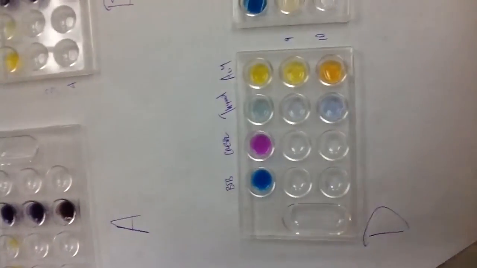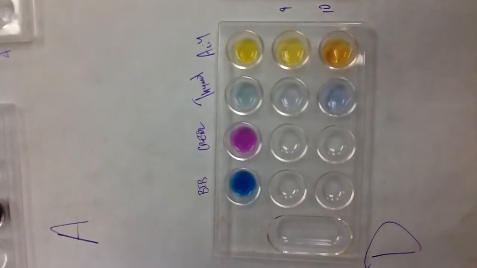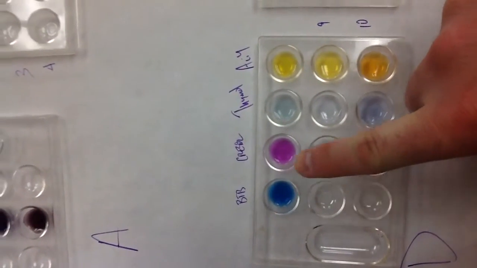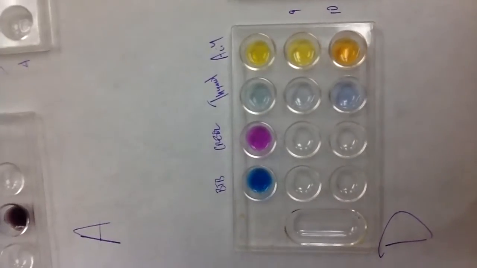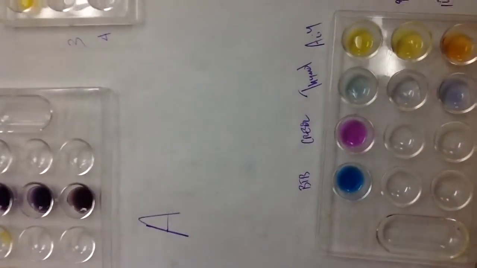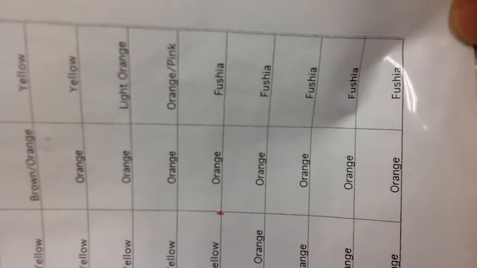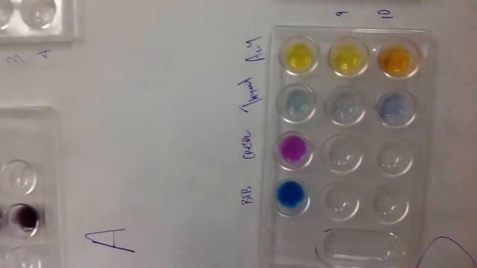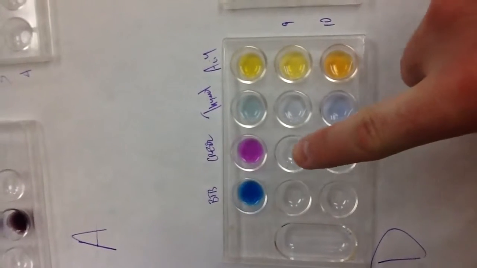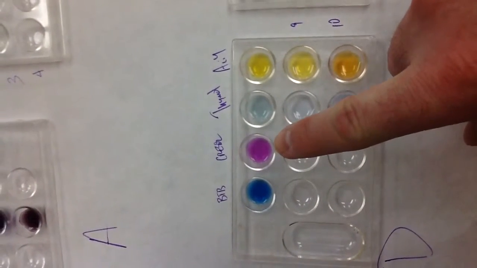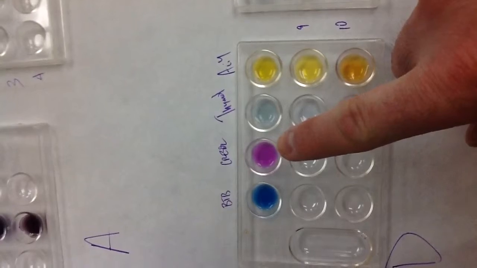Sample D was very similar. I took bromothymol blue and it turned blue. Then I went to cresol red. Cresol red has some different colors that are in the basic range. Cresol red is the far right-hand column, and it's turning pink and fuchsia, light orange, orange, pink. So my sample that I tested turned kind of a pink fuchsia. So I was thinking it's somewhere around 9 or so.